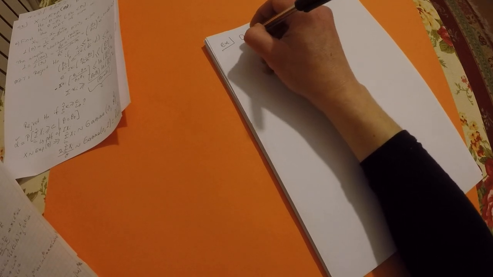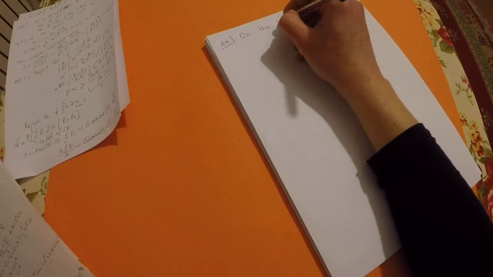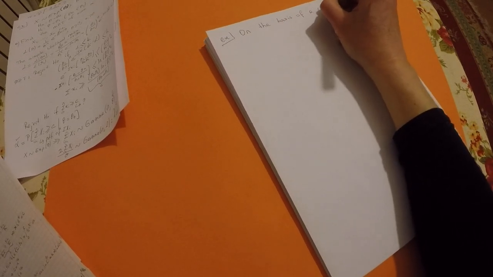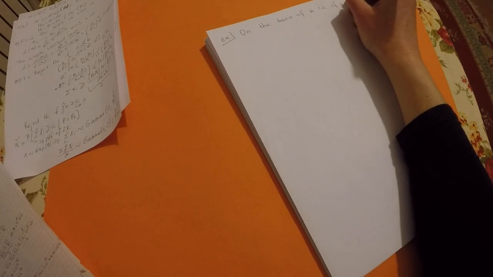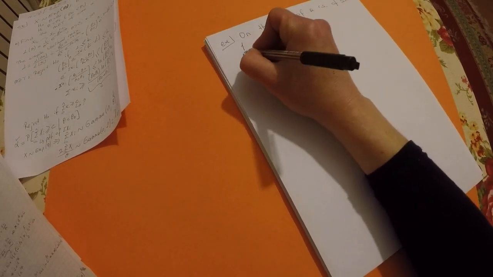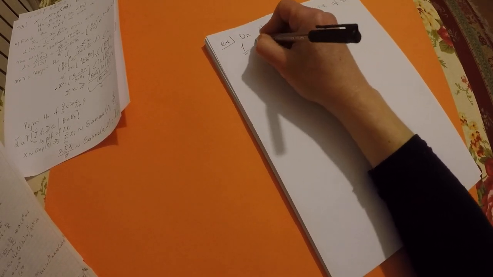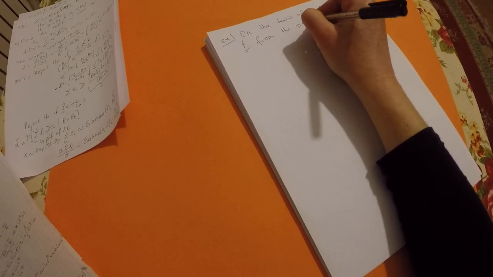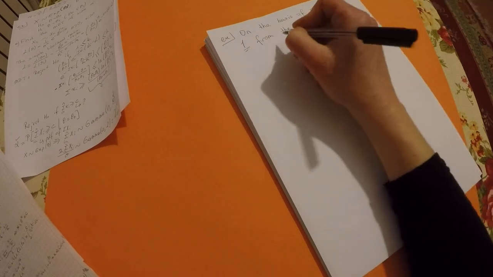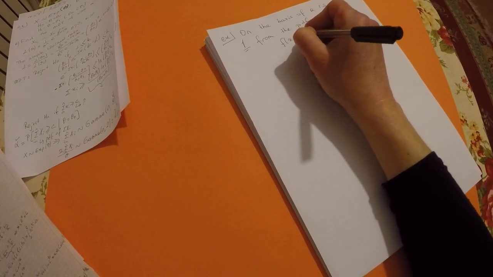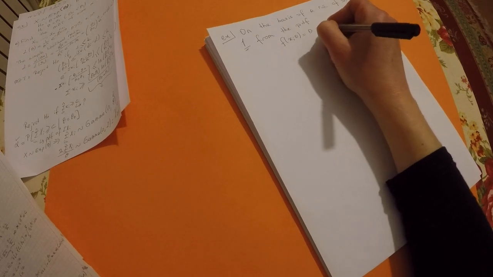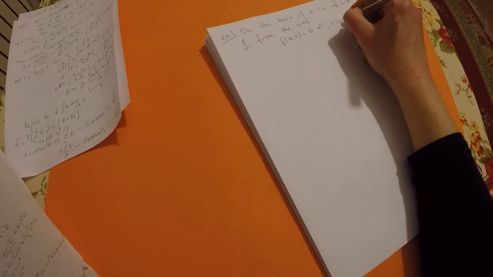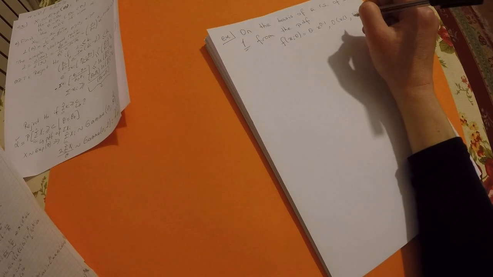On the basis of a random sample of size 1 only, from the PDF f of x, theta equals theta x to the theta minus 1, where the range of x is between 0 and 1 and theta is greater than 1.